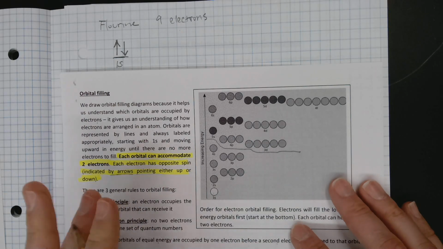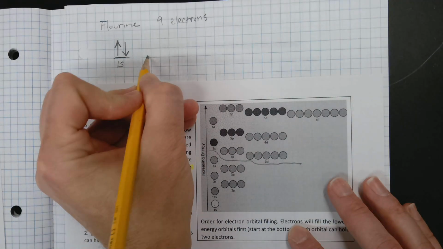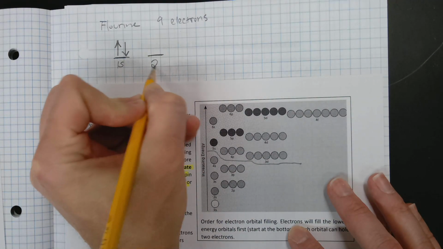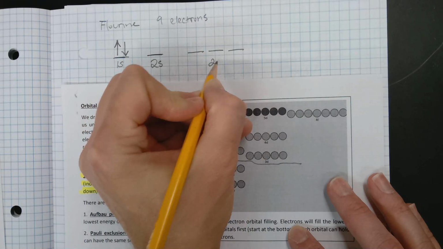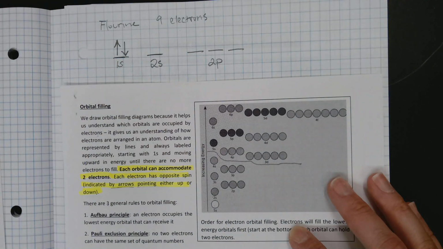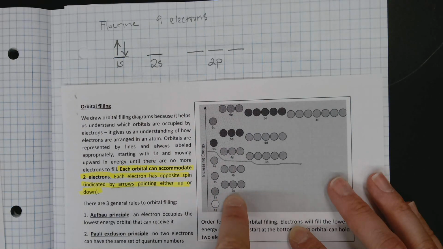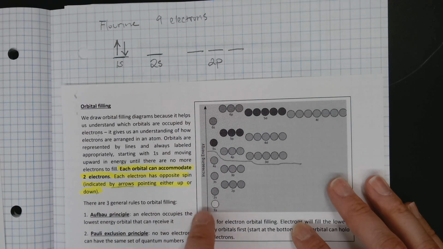So then we're going to move up to the next lowest energy, which is 2s. Now, here's what I'm going to say. Whenever you enter a new energy level, we're going to draw representations for all orbitals on that energy level. Okay? So once I go to 2, I'm going to draw 2s and the 2p's.